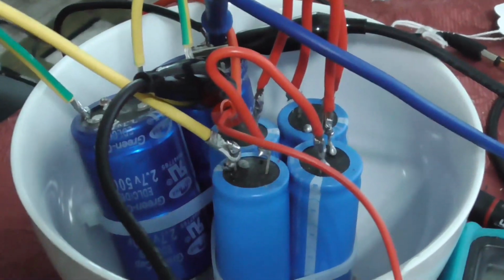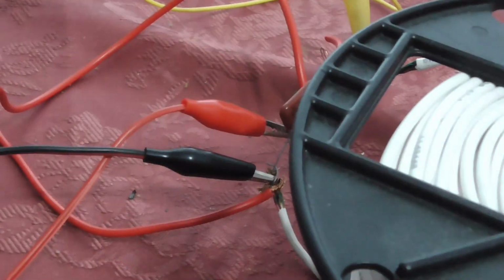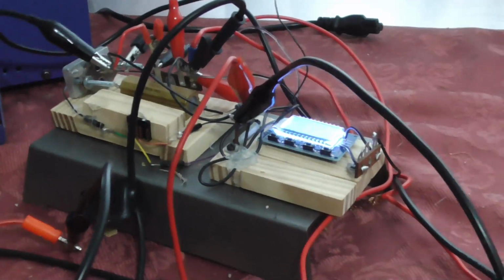And the capacitor bank, of course, through the transistor on the negative side, goes back and pulses the coil here. So I will cover the switch unit next.